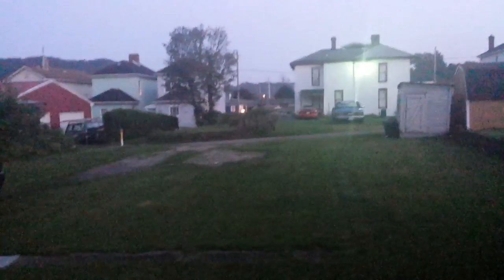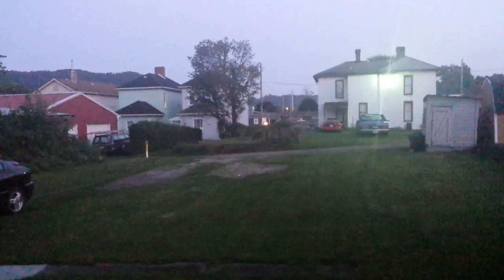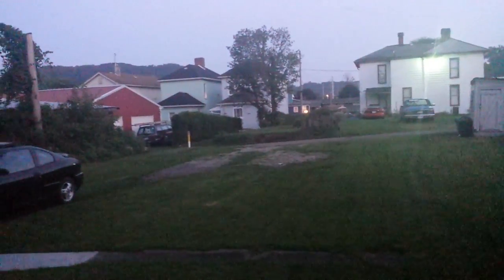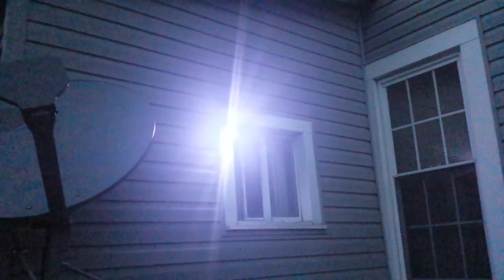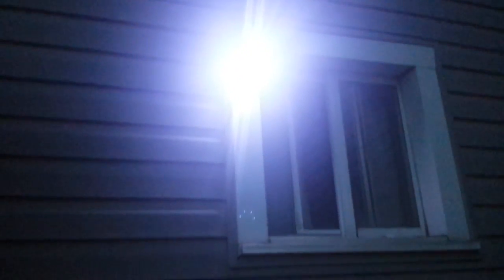All right, guys, so here we are out in my backyard. It's dusk, and some guys asked about how bright the LED light was. So I've mounted it on the house. And you can get a pretty good idea. That's just mounted with that 3M tape. Nothing permanent.